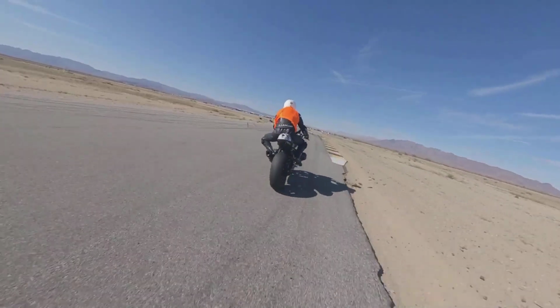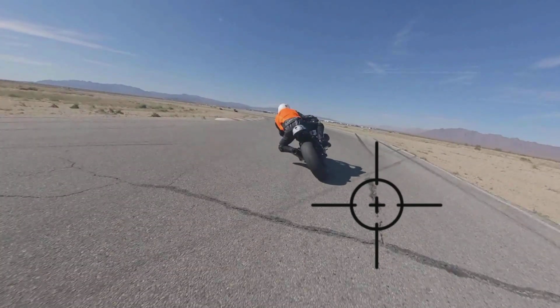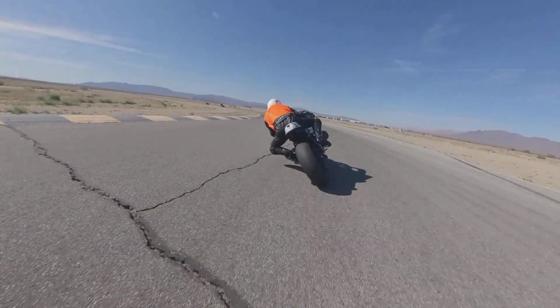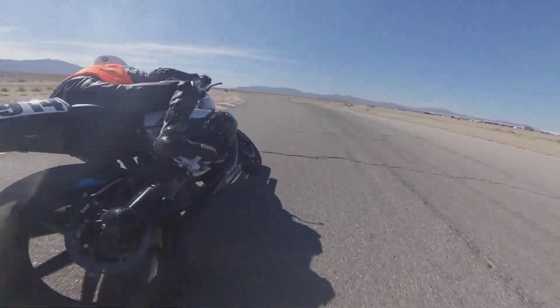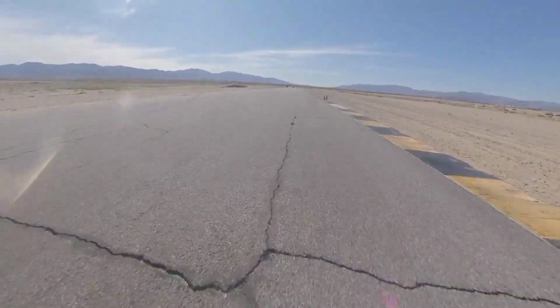Coming into this corner, there's this pretty dark colored crack that runs parallel to the racetrack. That's a good marker for me to where I want to start turning in. So I'm going to use that to turn the bike in to the left. And I'm going to apex near the cones, if I didn't have a bike in the way, that is.